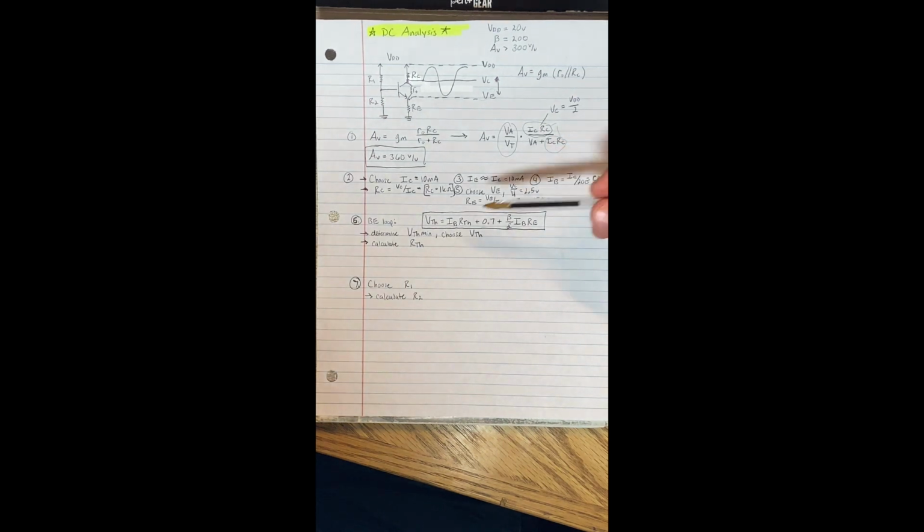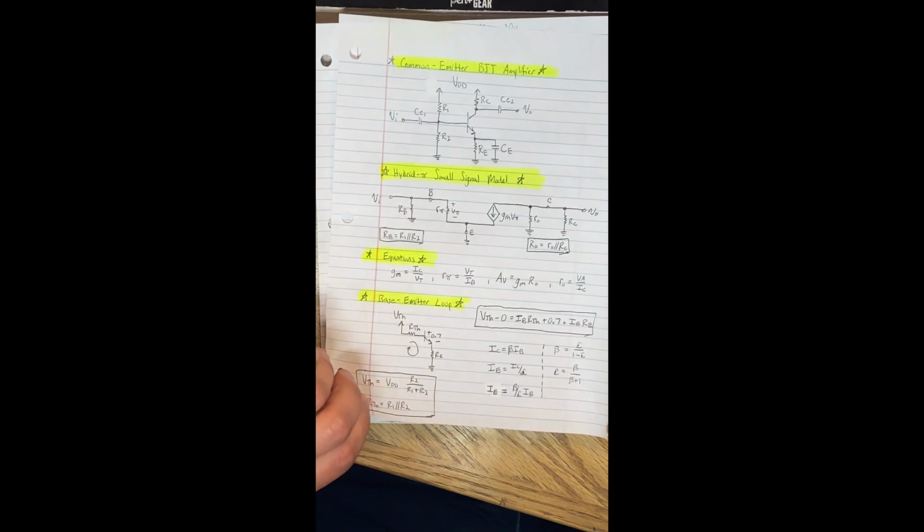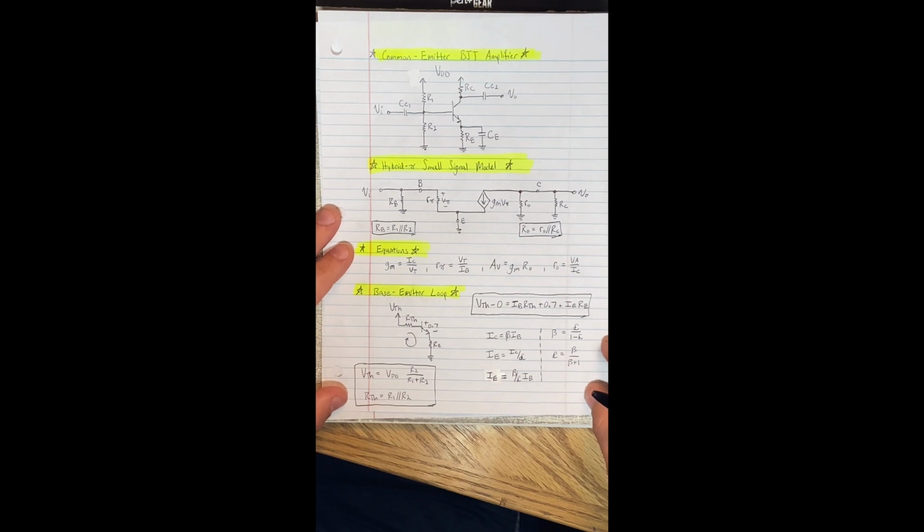Now moving on to the base emitter loop equation that we determined earlier from our reference sheet. If you just want to see it one more time, here it is. In the sheet previous to this one, we changed this IE to this right here, so we can work with just one DC current value that we have already determined to be 50 microamps.